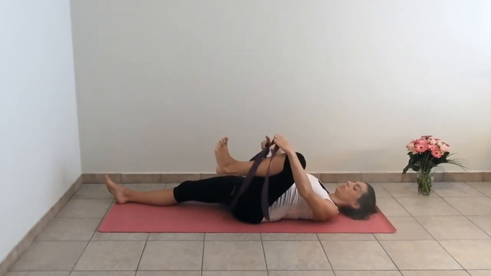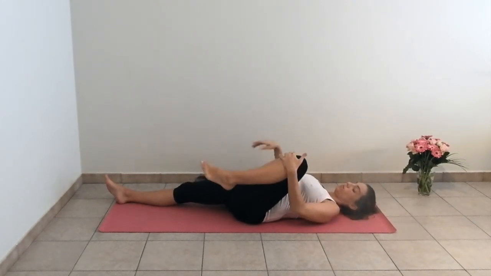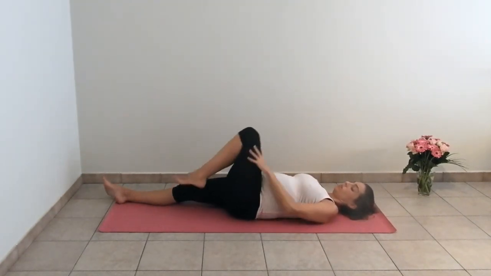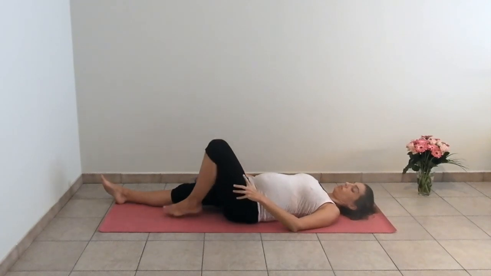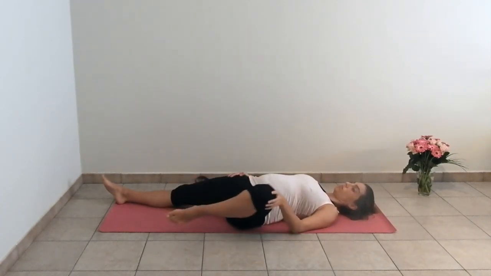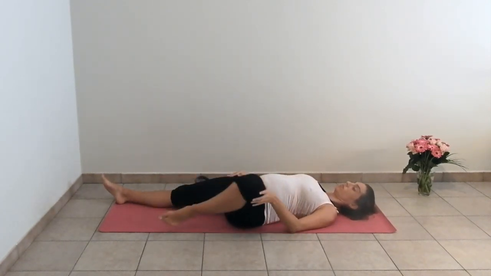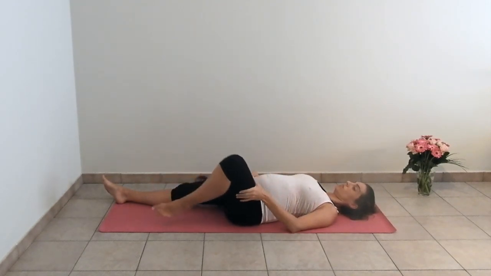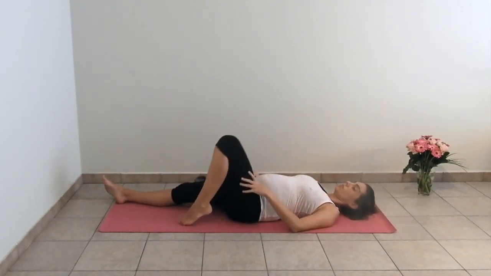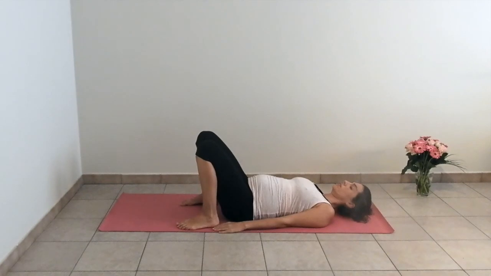Again, bending that left knee now, releasing the strap. Coming into some hip circles, circling the knee from one side and then towards the other side. It's also nice to massage the lower back, to massage any pain you feel in the buttocks. And then we're ready for our final relaxation, or shavasana.